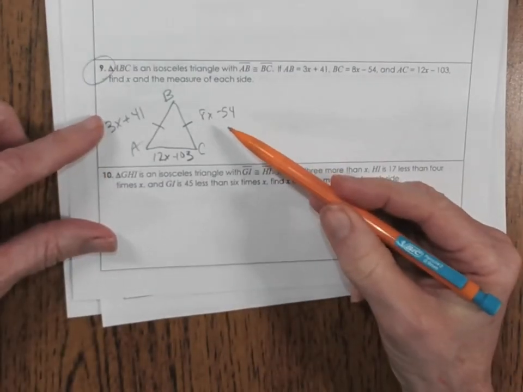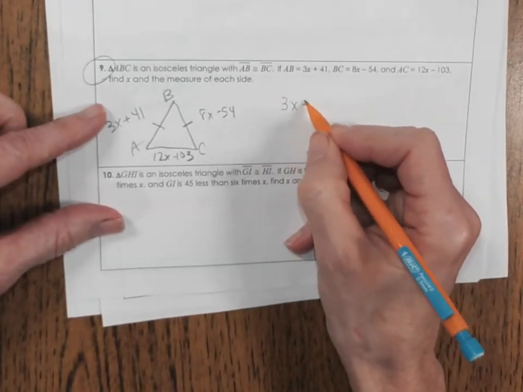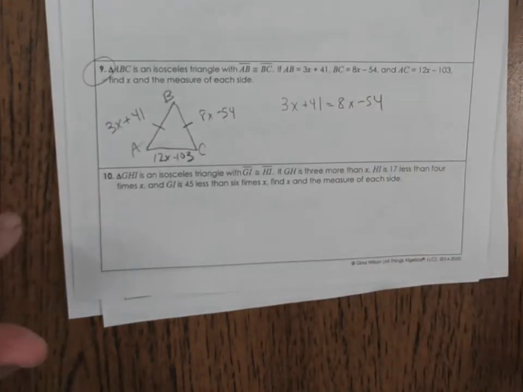So since I drew it, I know that these 2 are going to be equal. So I'd go 3x plus 41 equals 8x minus 54. Solve that for x and plug it back in.